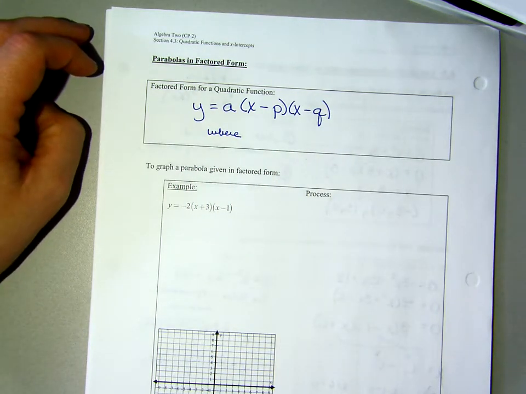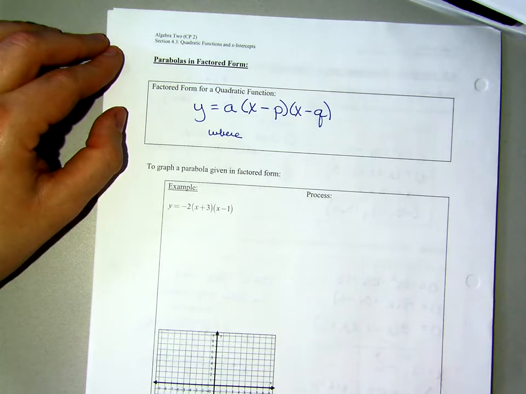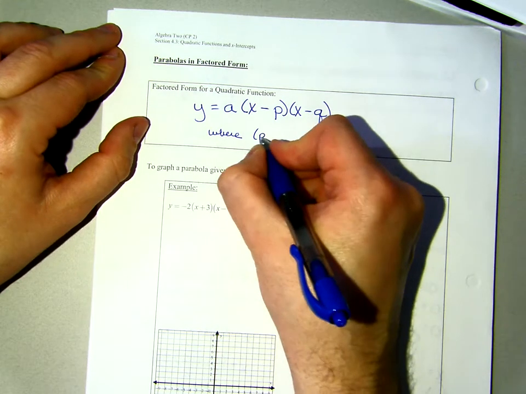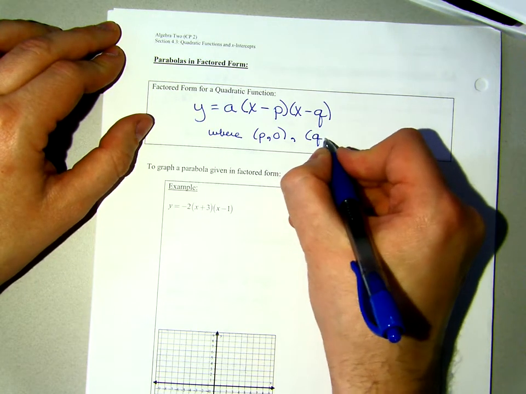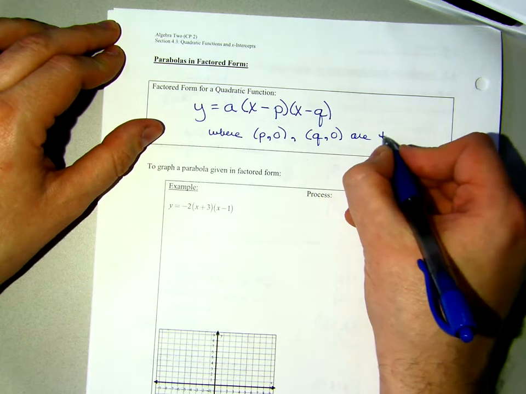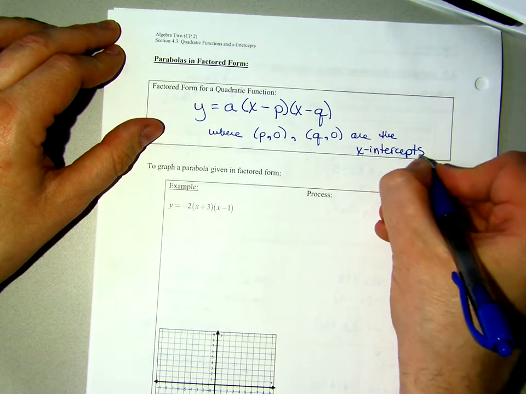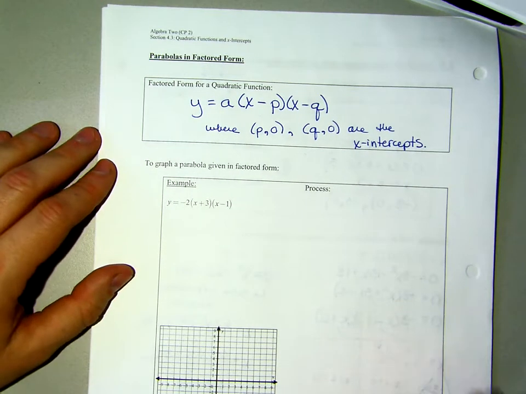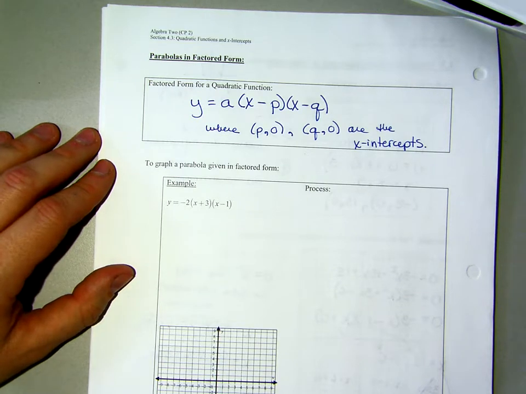If we wanted to find the x-intercepts and we set these parts equal to 0, what would you get for x if you set x minus p equal to 0? Don't overthink. It's going to be a letter. P. And when you set the other one equal to 0, you're going to get q. P, 0 and q, 0 are the x-intercepts. Whatever makes each factor equal 0 is the x-coordinate of the x-intercept, which makes factored form very useful for finding x-intercepts quickly.